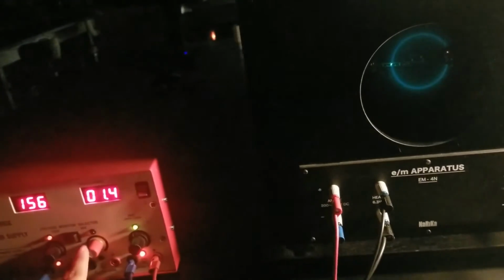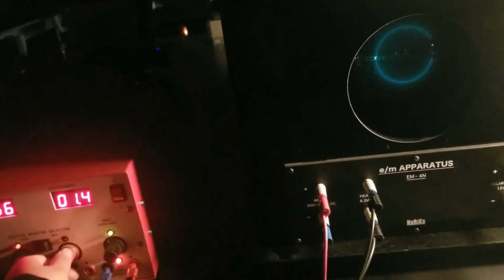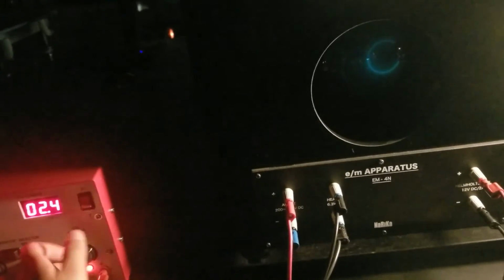Okay, so next I'm going to keep the voltage constant but increase the current. If I increase the current, the radius decreases. Okay, can you think of why?